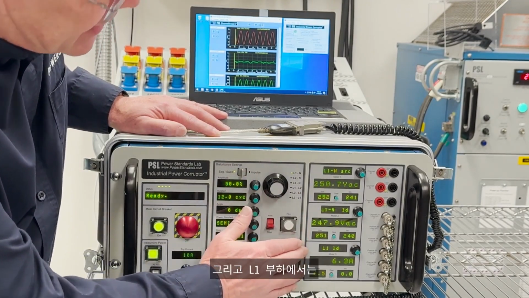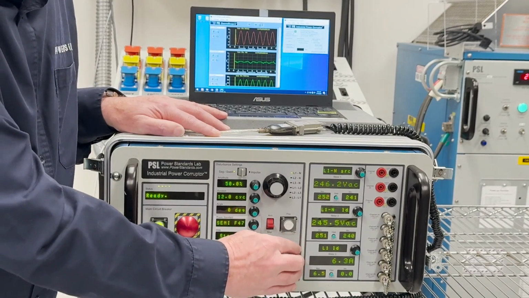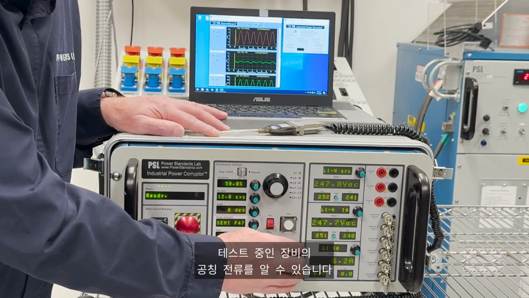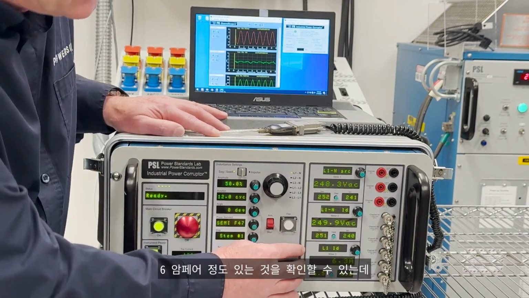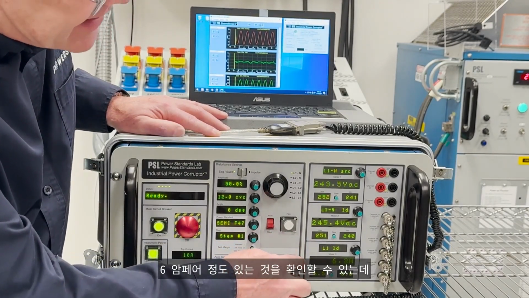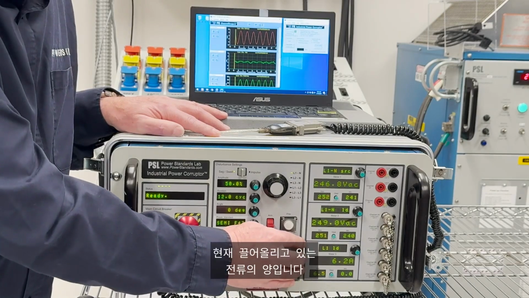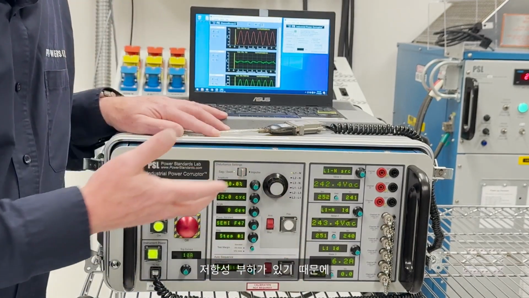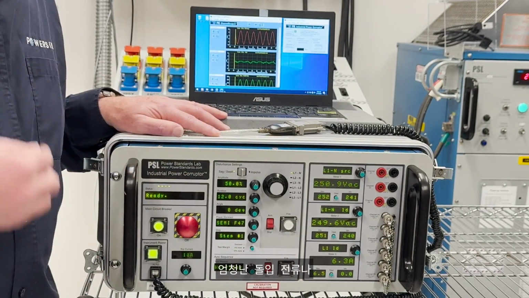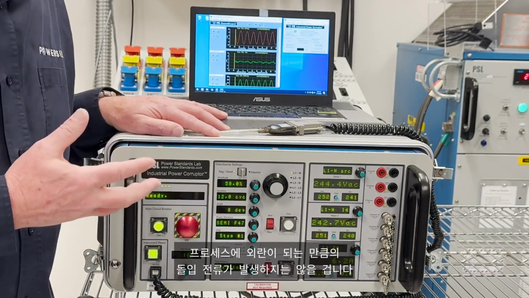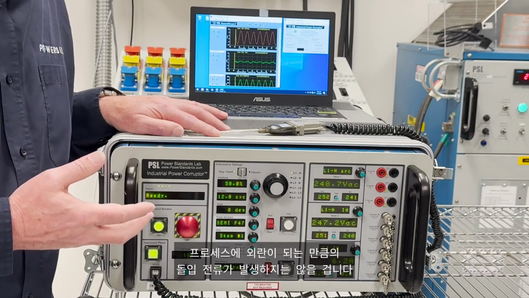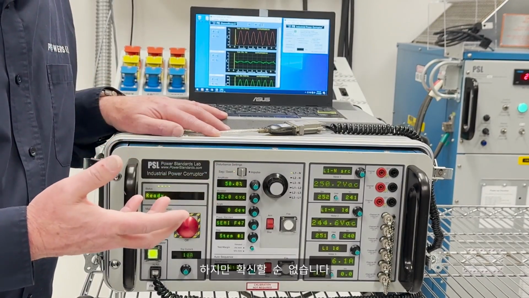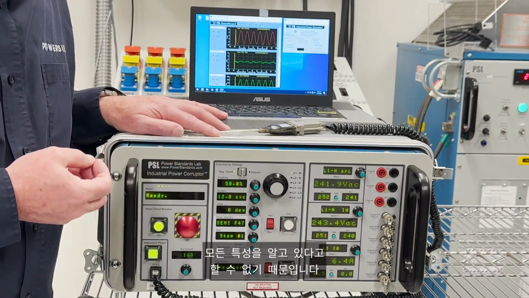And here on the line 1 load, this is the nominal current of the equipment under test. You can see we have around 6 amps here. That is what we're drawing. We've got a resistive load, so we're not expecting any major inrush or any major disturbance to the process. But we don't know, right? We don't necessarily know all the characteristics.